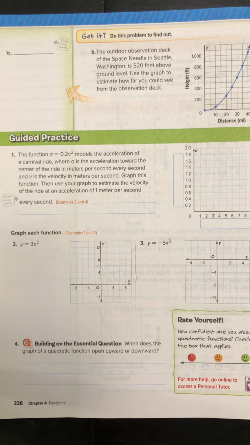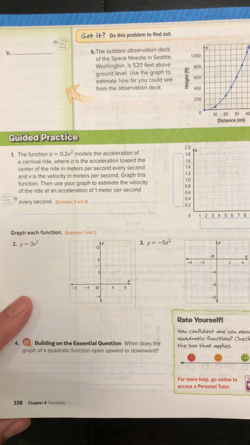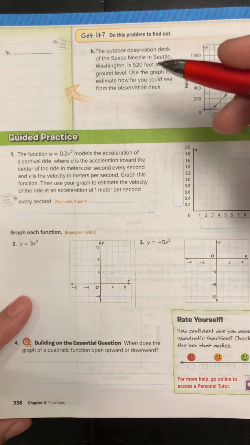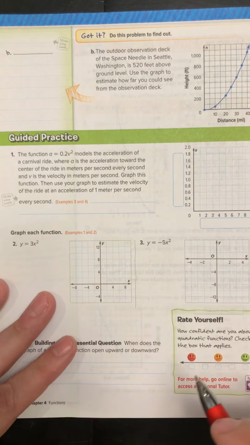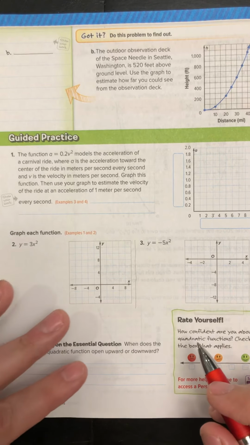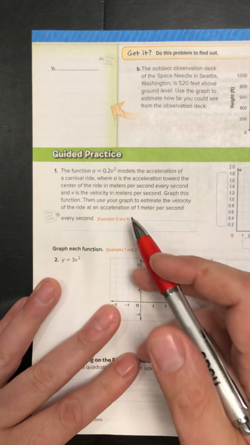Hi, this is Mr. Devereaux, and I want to show you how to do some of that work from yesterday because I saw some mistakes and I had some questions about it. So let's look at the first one.